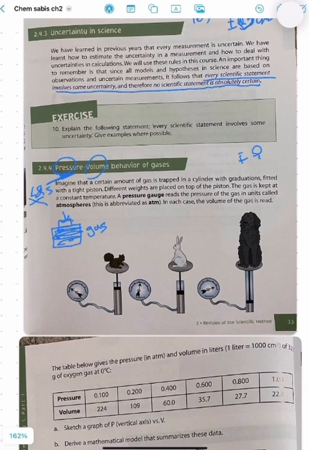So what will happen to this volume? It will become smaller. So if you increase pressure, what will happen to volume? It will decrease. Okay? So there is an inverse relationship between pressure and volume. If you increase this, this will decrease. If you decrease this, this will increase.